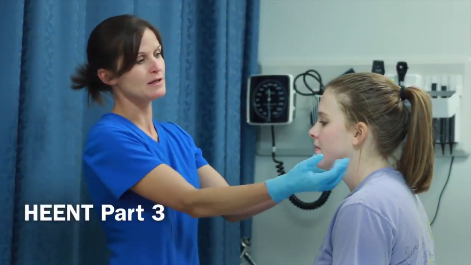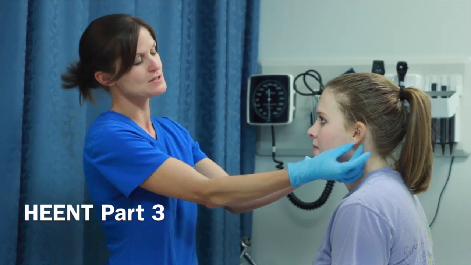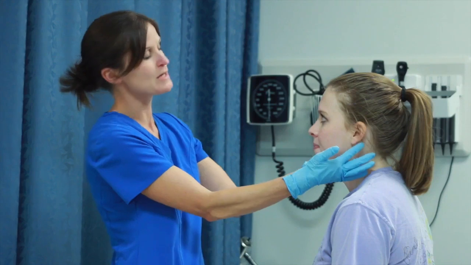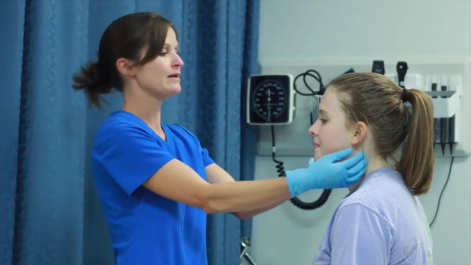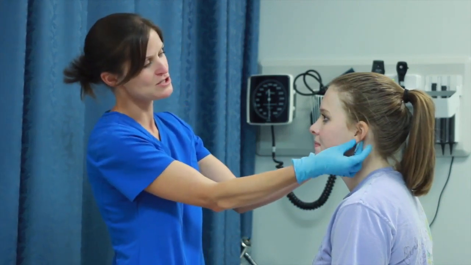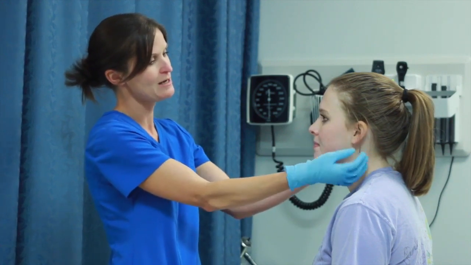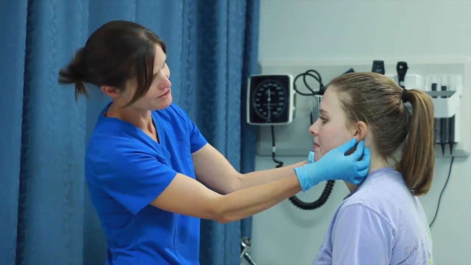It's time for part 3 of the head, ears, eyes, nose, and throat assessment. And this side will focus on the ears. So just like the rest of your assessment, you're going to start with inspection. So you're inspecting the ears for symmetry along the head, okay? And you're also noting the size and shape of the ear. They're both symmetrical, they're in the same location on each side, and they're not abnormally large or small.